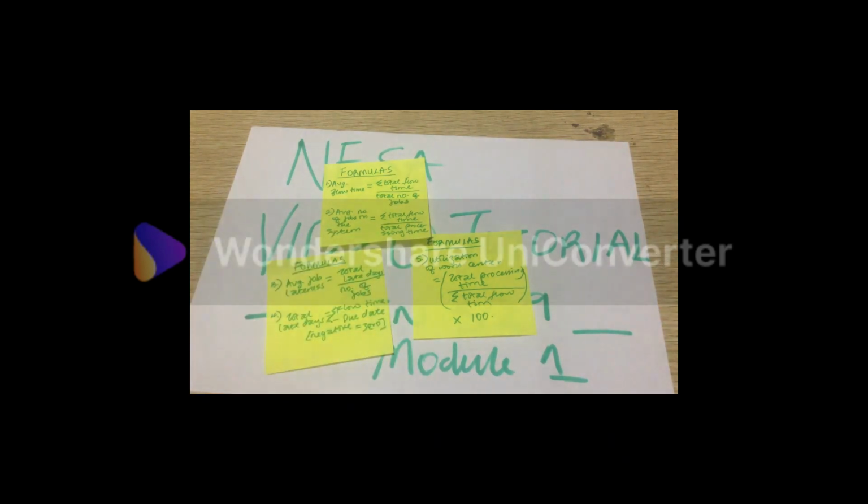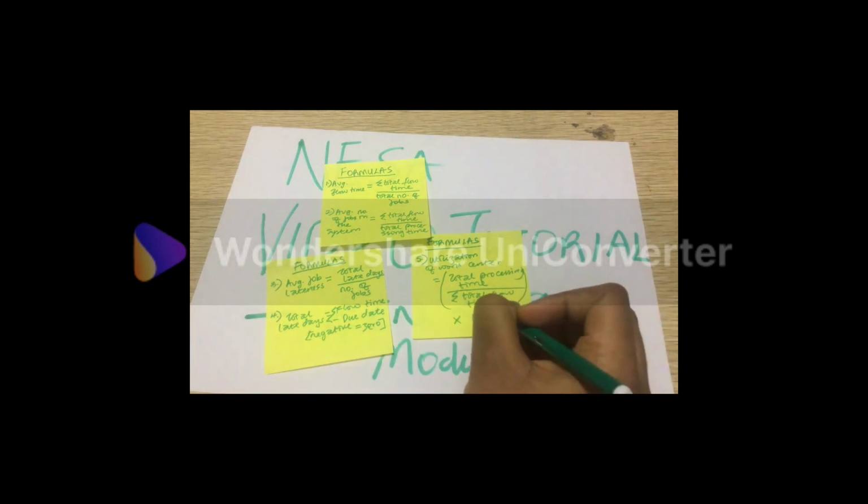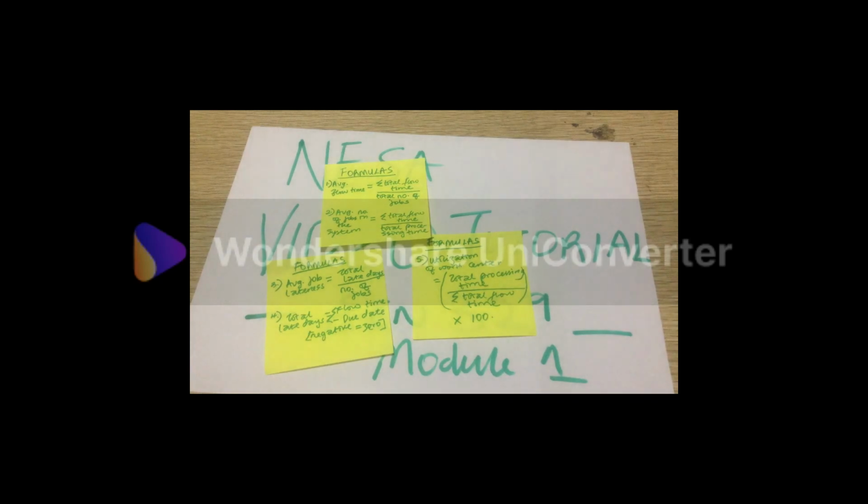Then formula 5, which says utilization of work center. I want to know how well the work center is being utilized. So we're going to take total processing time divided by total flow time. Sorry, there should be an E here. Divided by total flow time. That means how long does it actually take you to process things versus how long they spend flowing through the system. That's my understanding of it.